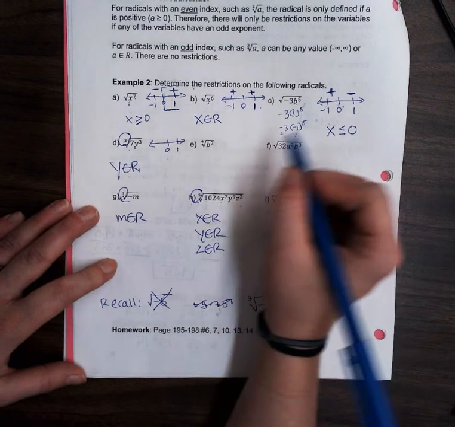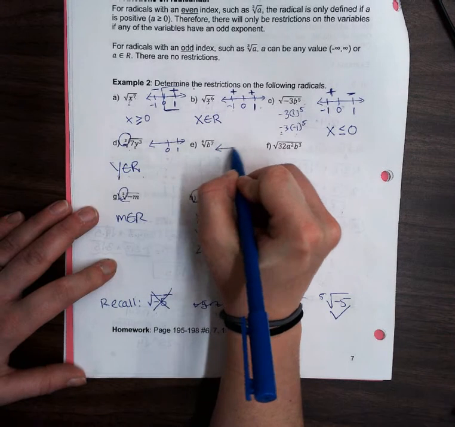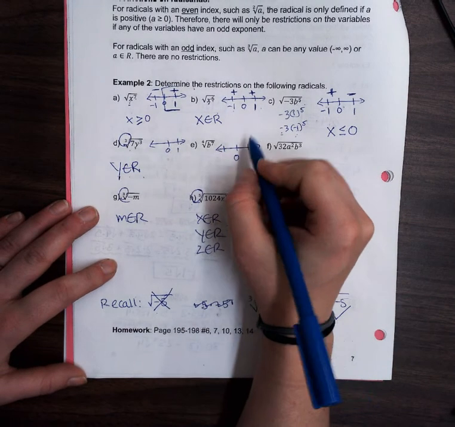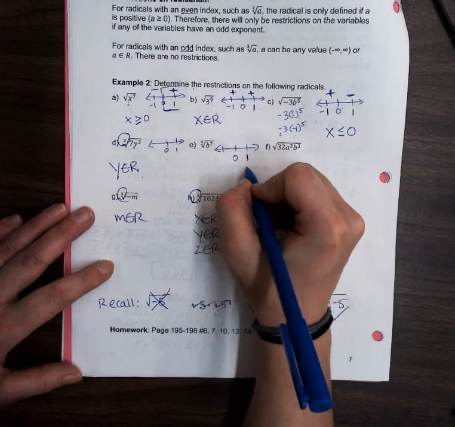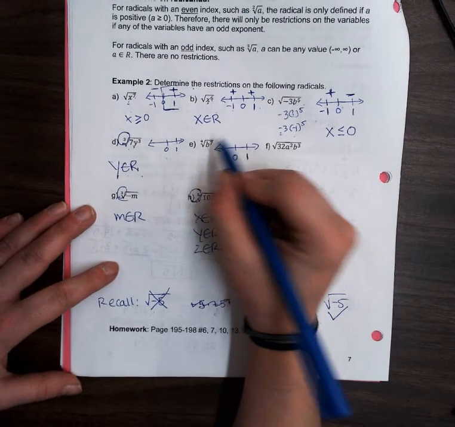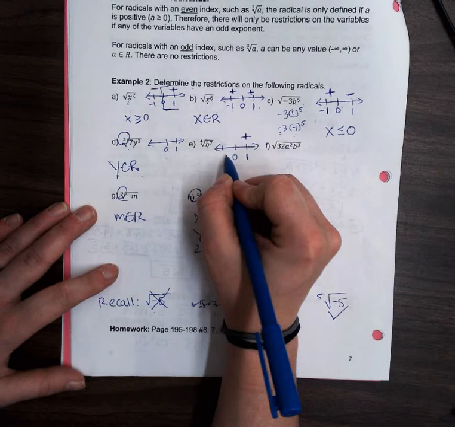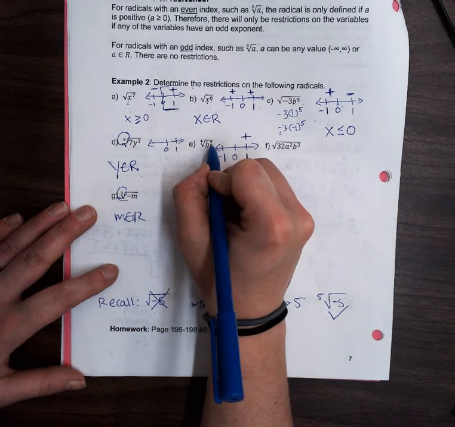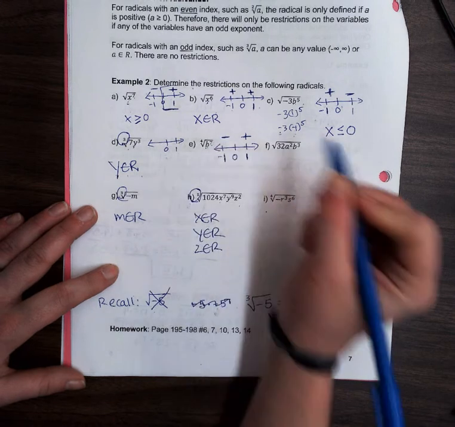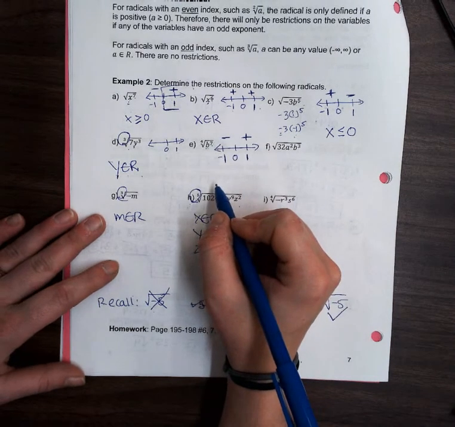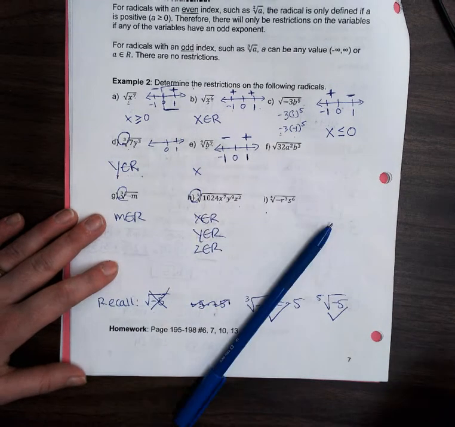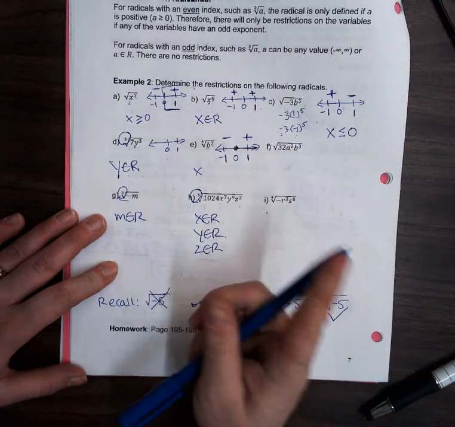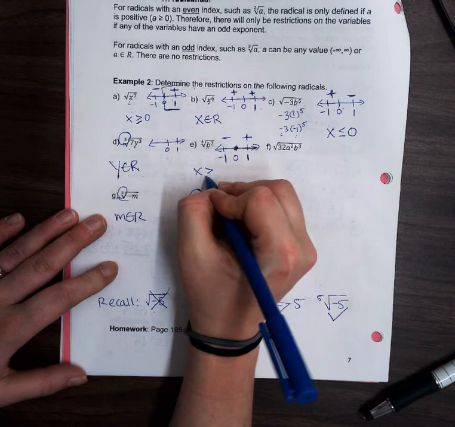Okay, so let's skip to E. So we have the fourth root, it's an even root, of b to the 7. So if we plug in a positive number, let's say 1, we have 1 to the power of 7, which is positive. If we plug in -1, -1 to the power of 7 is a negative number. We are not allowed to take the negative fourth root. So we have to say that x is anywhere from 0 onwards. So x is greater than or equal to 0.